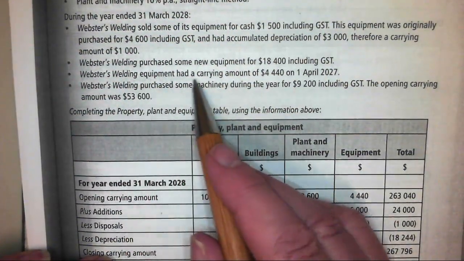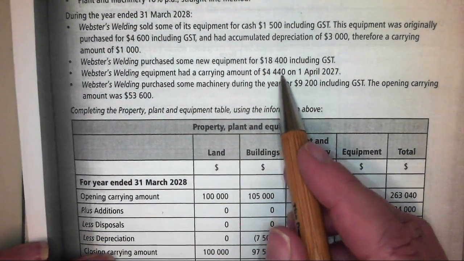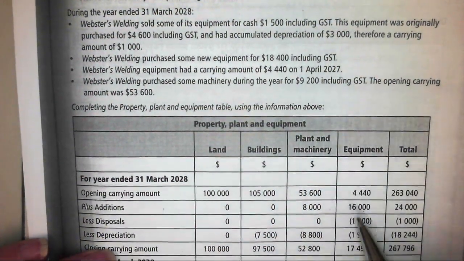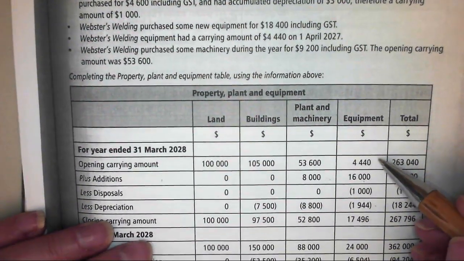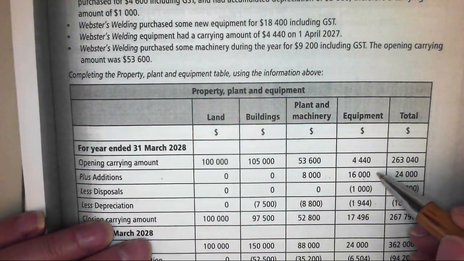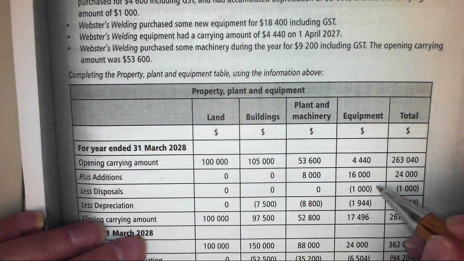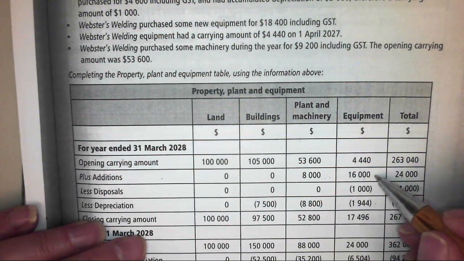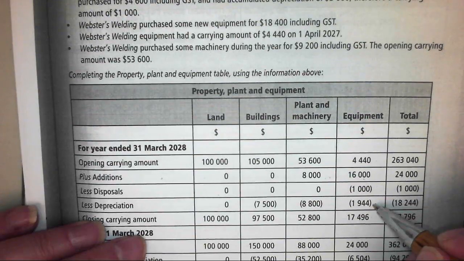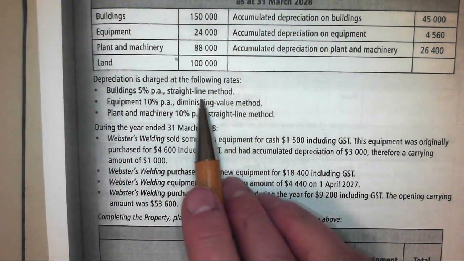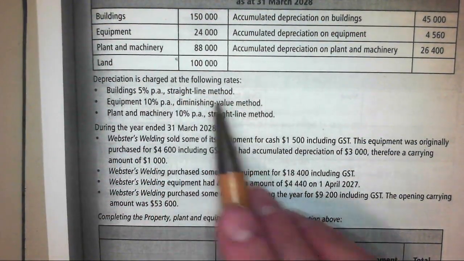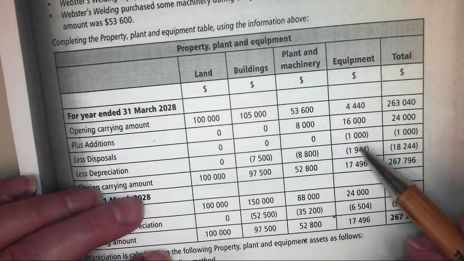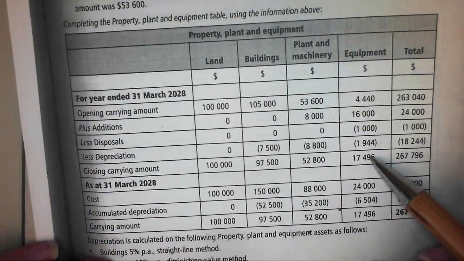And there we go, Webster's Welding equipment had a carrying amount. That tells me what my opening carrying amount is, so they've given us that figure. And therefore, if you add your opening carrying amount plus your additions, take away the value of the equipment that you dispose at carrying value, then take off the amount you've written off this year, which is your depreciation, which you'll have worked out from there, that should give you your closing carrying amount.